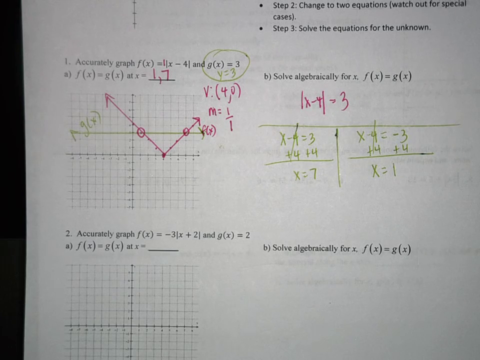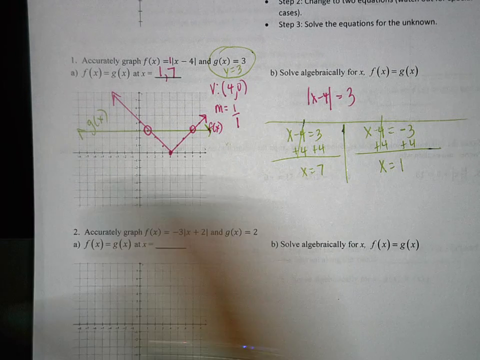What do you notice about the two different, the graph versus the equations?